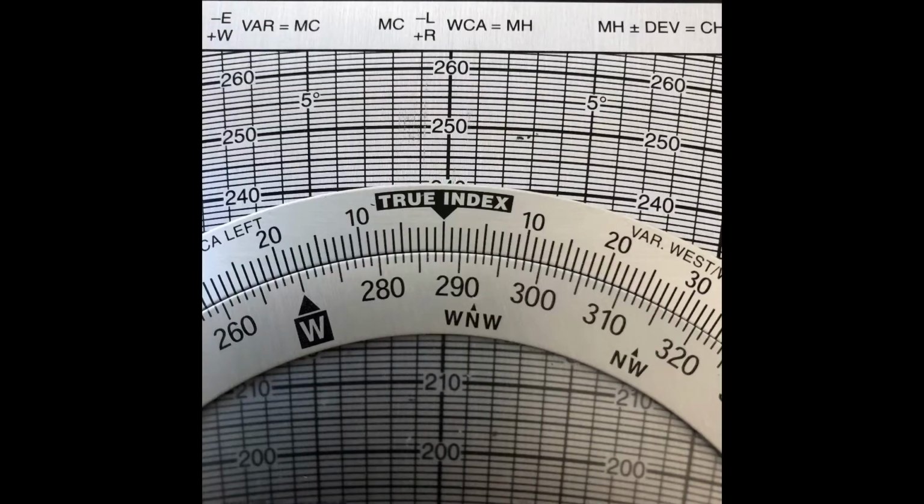The first thing is, when we are finished, what is set under the true index? Well, under the true index would be our true course. In this case, we were given a true course of 288 degrees. So let's go ahead and set 288 under the true index.